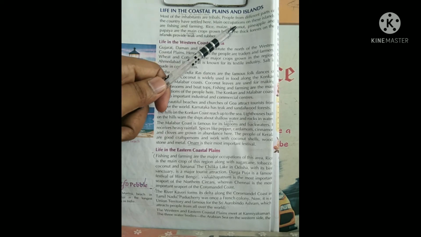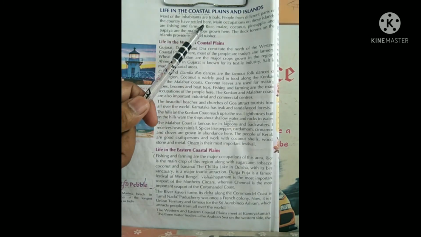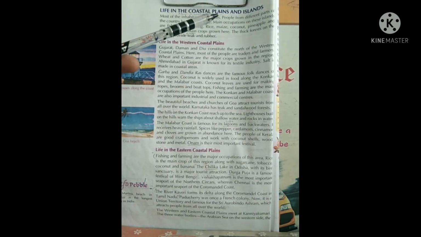The main occupations on these islands are fishing and farming. So most of the people have their own occupation on that island. There are some people fishing and farming. In fishing, they catch the fishes, and after that they export the remaining part to the rest of the country. That is their occupation.